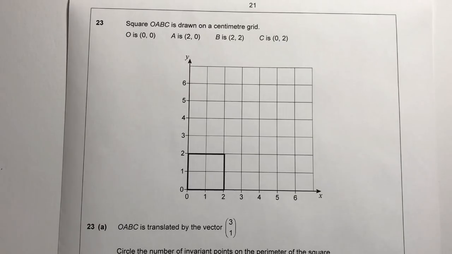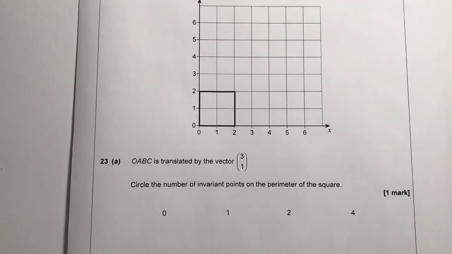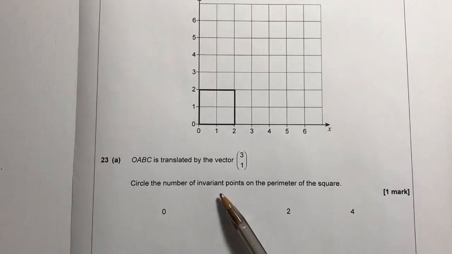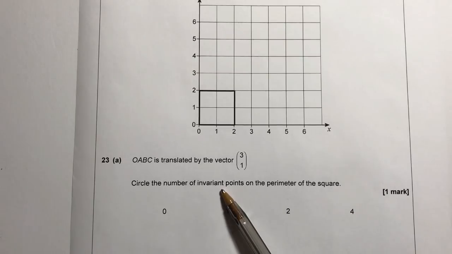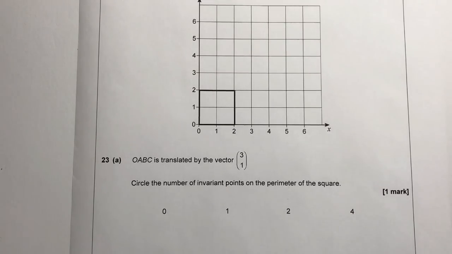Okay, so we've got here this centimetre grid, and we've got a shape drawn on the centimetre grid, and we need to be able to work out the number of invariant points. So invariant points are points that don't move.